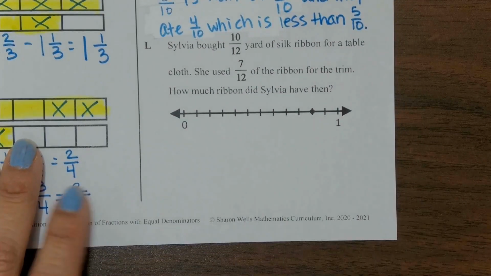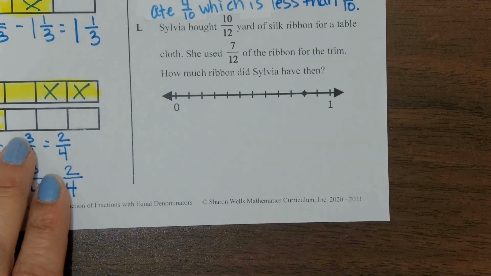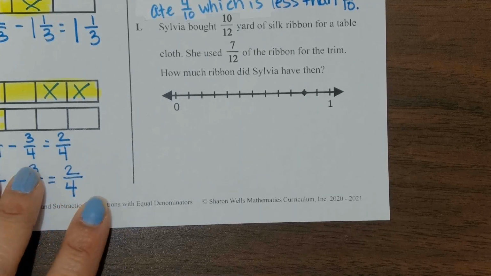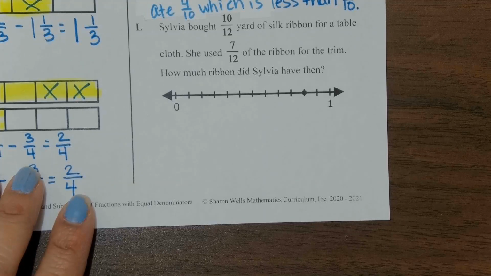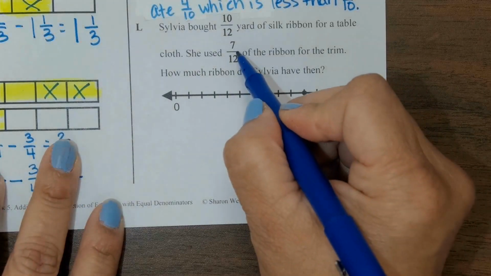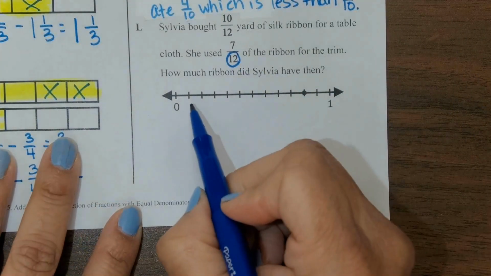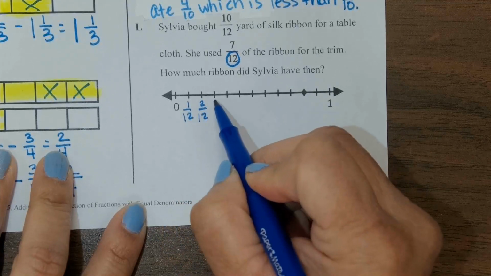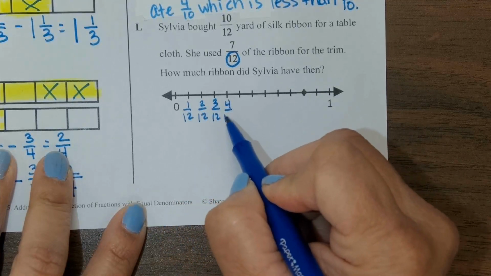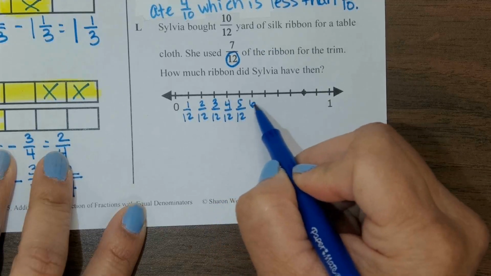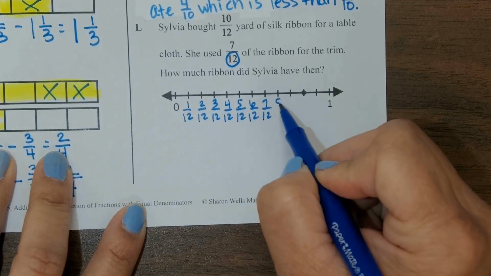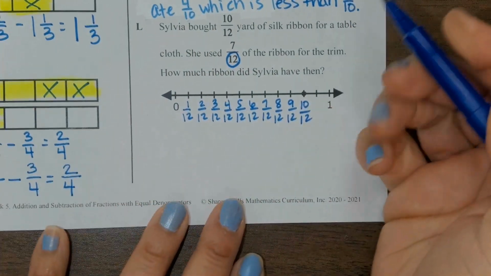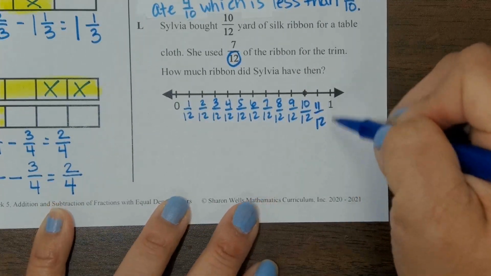Okay, letter L. Sylvia bought 10 over 12 yards of silk ribbon for a tablecloth. She used 7/12 of the ribbon for the trim. How much ribbon did Sylvia have then? So we know that our denominator is 12. So we're going to go ahead and label these 1/12, 2/12, 3 over 12, 4 over 12, 5 over 12. Okay, and only up to 10 over 12 because that's how many, well, we can keep on going. 11 over 12 and then 12 over 12, right?